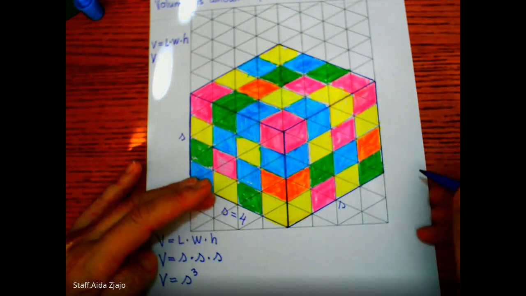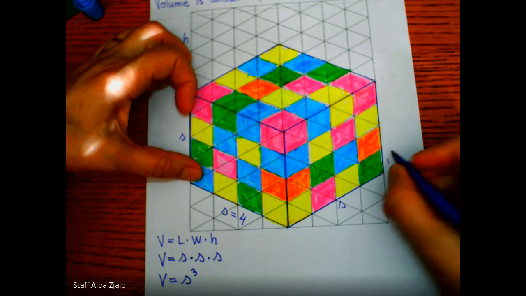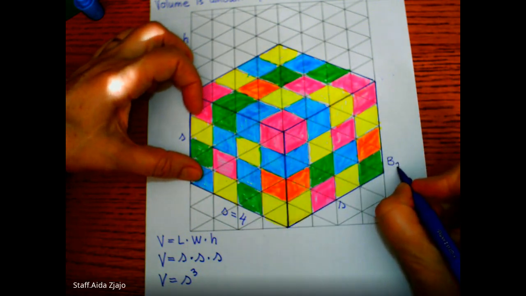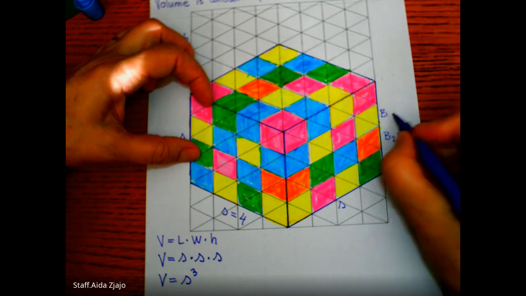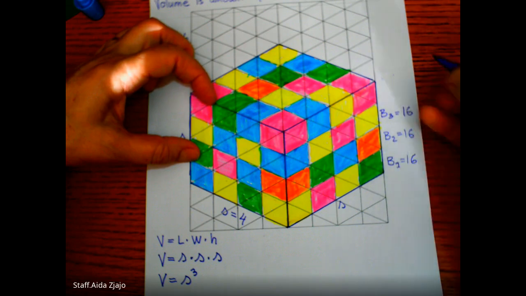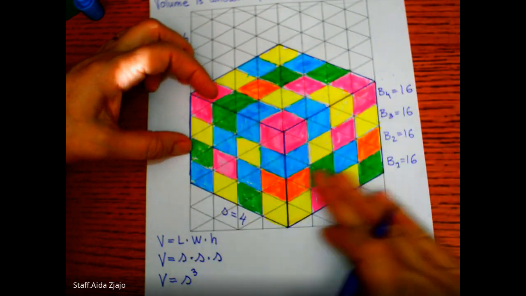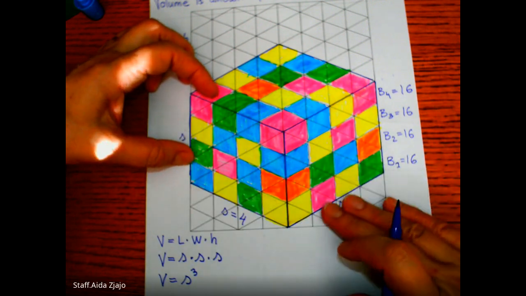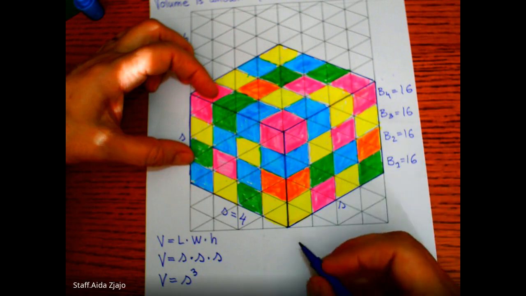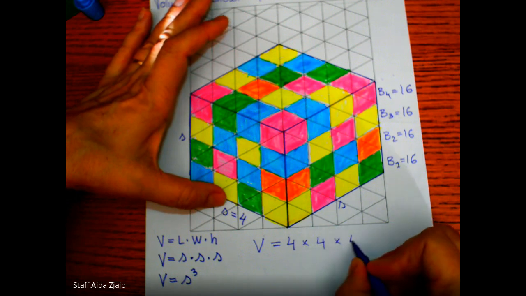So we can say the base could be 4 times 4, which is 16 square units, and then base 2 would be 16 units as well, and base 3 or height 3 would be 16 square units, and then base 4 would be 16 units.